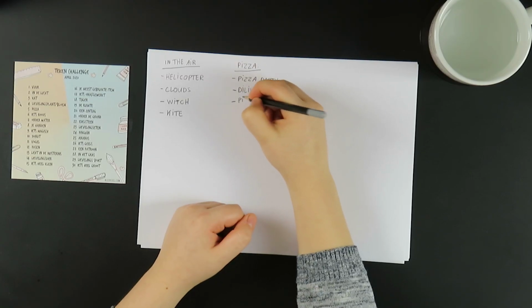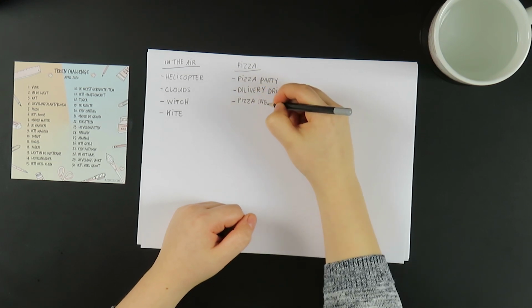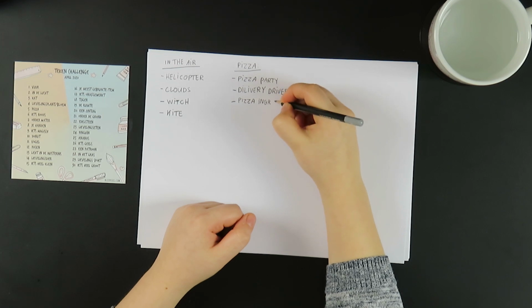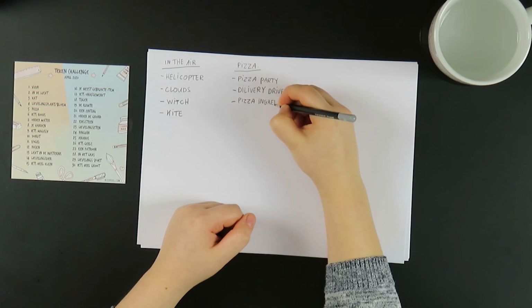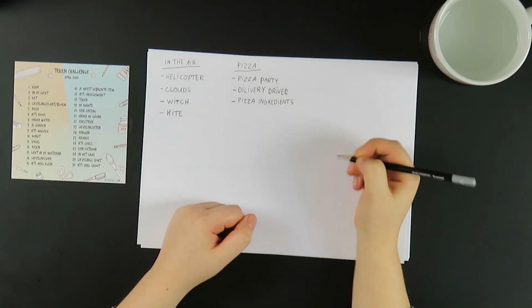Oh, and maybe the pizza ingredients, how to make the pizza. Okay, that should be enough for now. So if you want to brainstorm some more, you can pause the video here, but I'm just going to continue with the next step now.